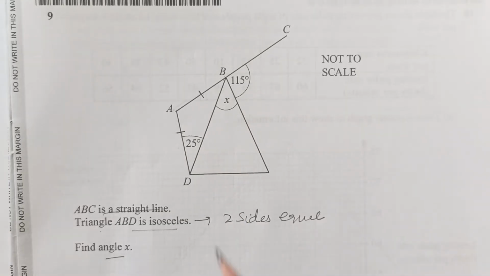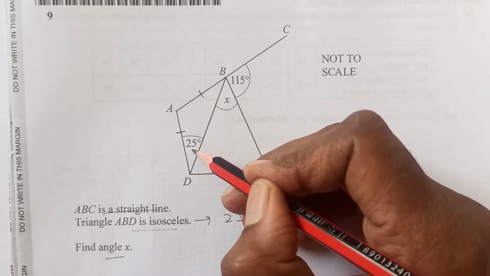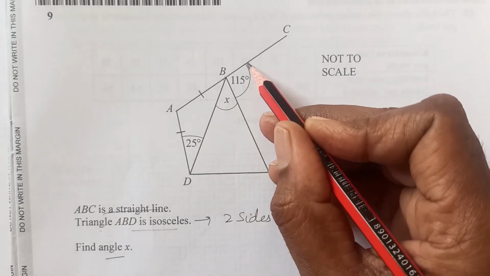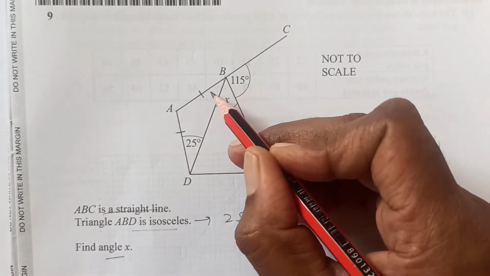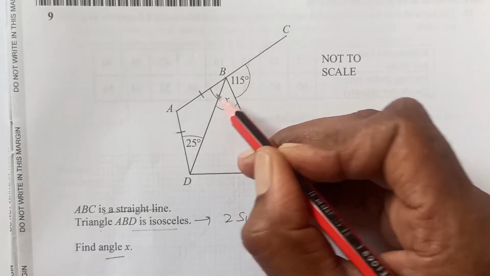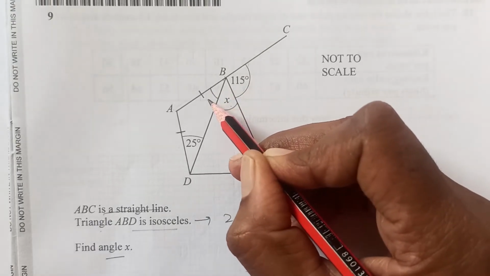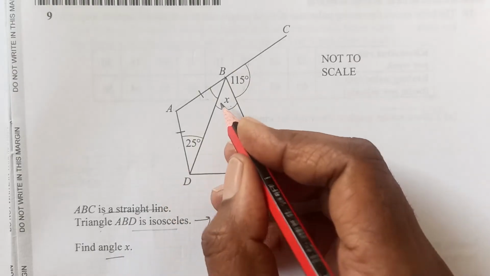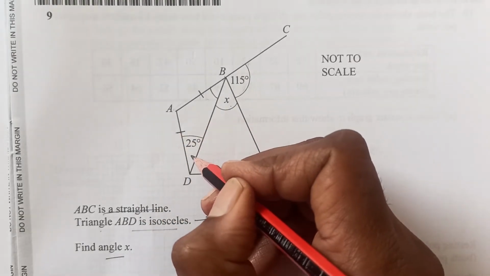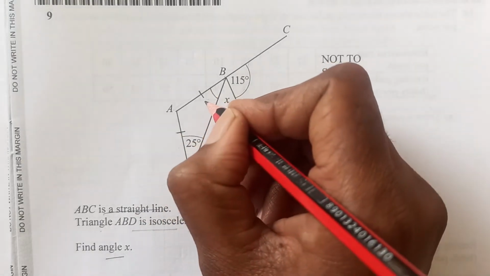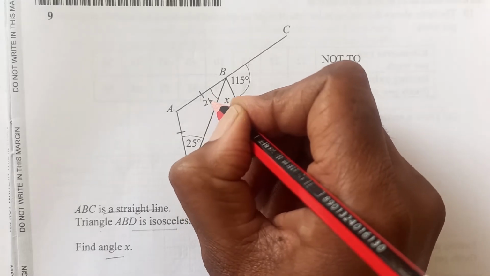Now we have to start from the given angles. If we use this one, we need this angle, right? So 115 plus x plus this angle will be 180, but we don't have that. If this is 25, then this will also be 25.